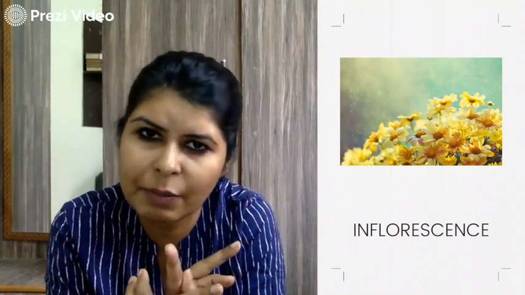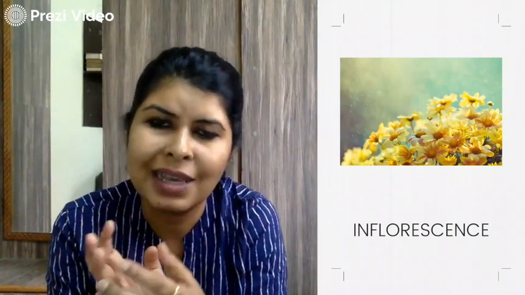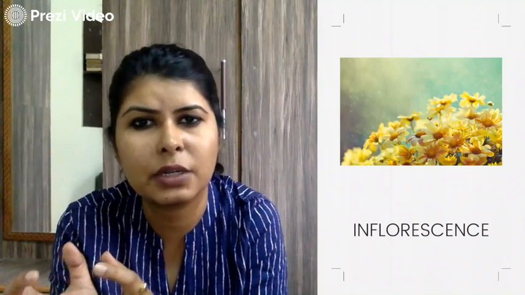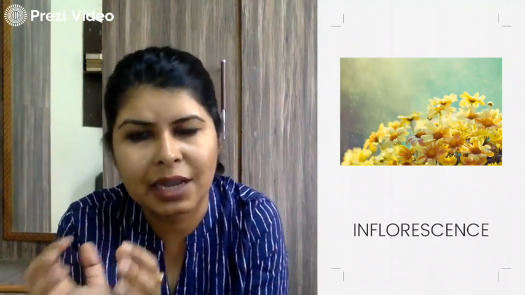Now, these special type of arrangements are those arrangements that cannot directly be classified under racemose or cymose type of inflorescence, and therefore they have been taken into this third special group called the special arrangement. Out of these three, the topic for our discussion today is racemose type of inflorescence.